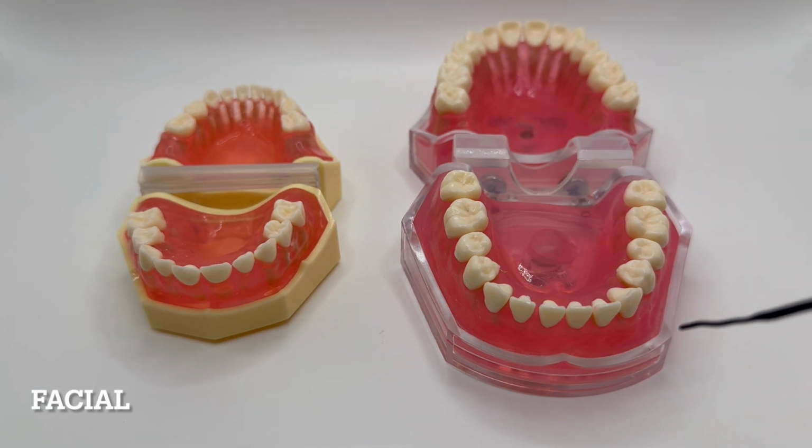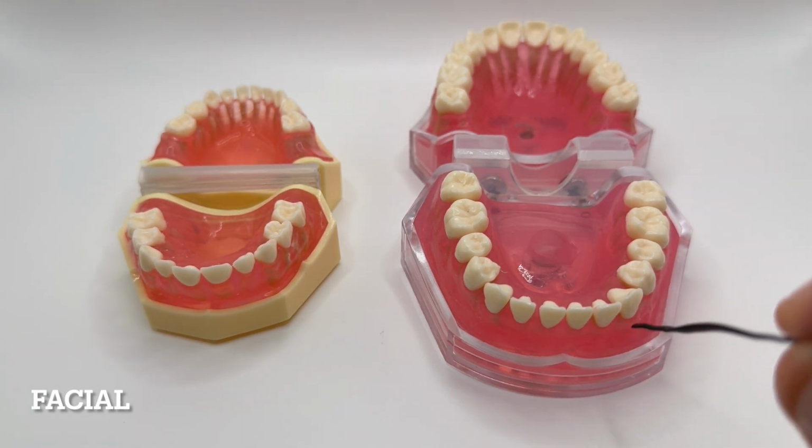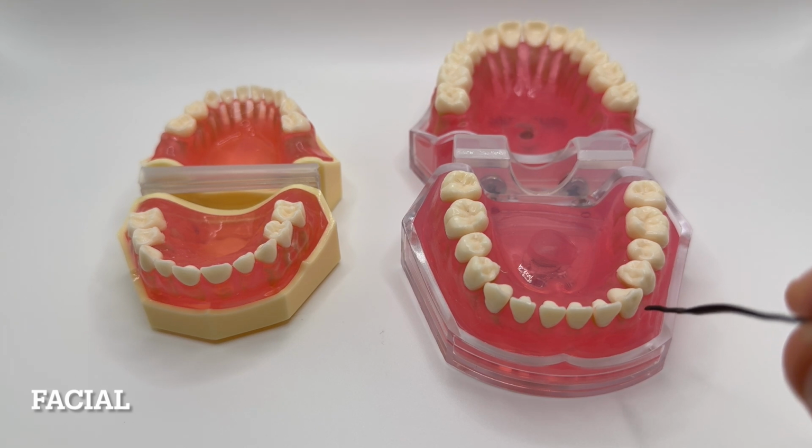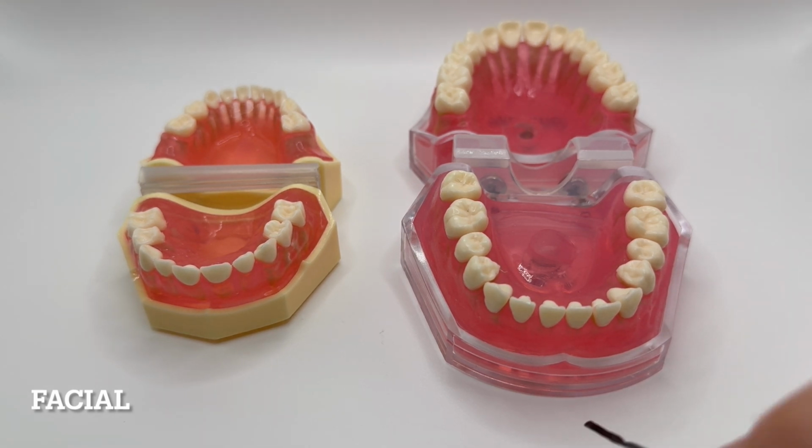For my permanent dentition, facial, facial, facial. Again, once we go to posterior groupings, that'll be buccal. But for now, facial, facial, facial. And the abbreviation is F.